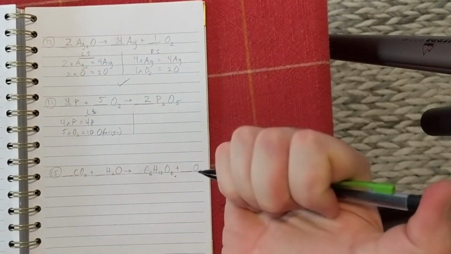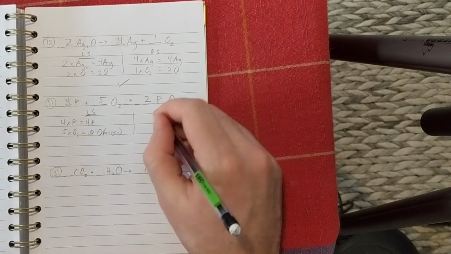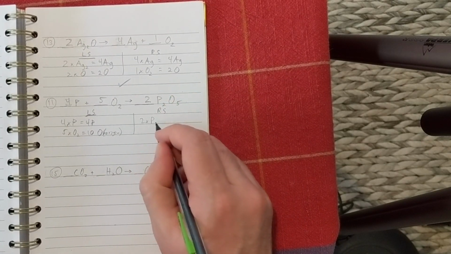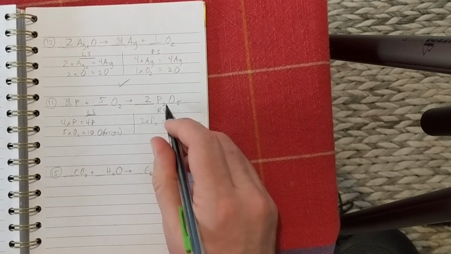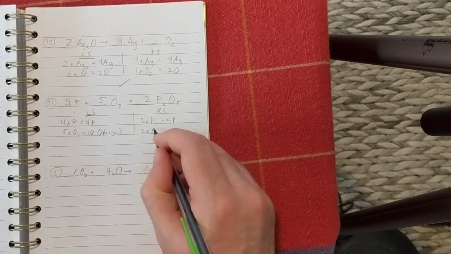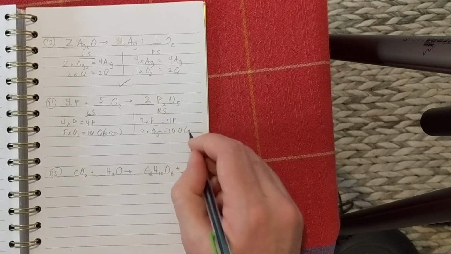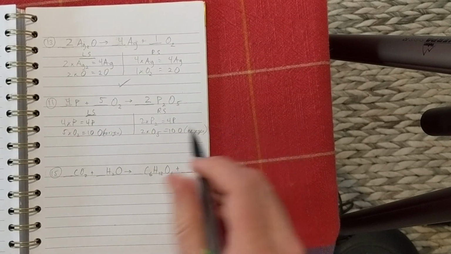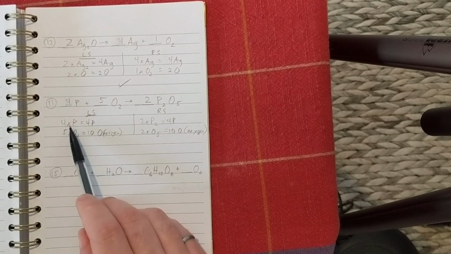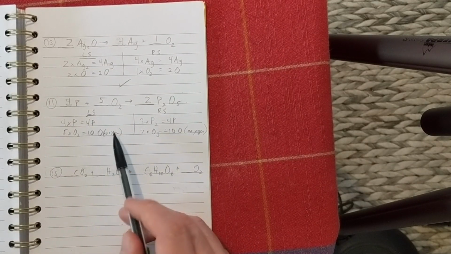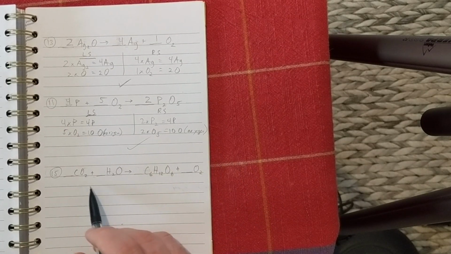On the right side, 2 times P2 equals 4P. 2 times O5 equals 10 oxygens. So there you go. The equation is balanced because we have the same number of phosphoruses and oxygens on both sides of the equation, 4 and 10. Last one, this is a really hard one.